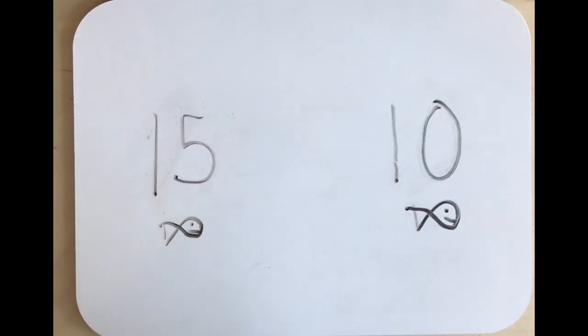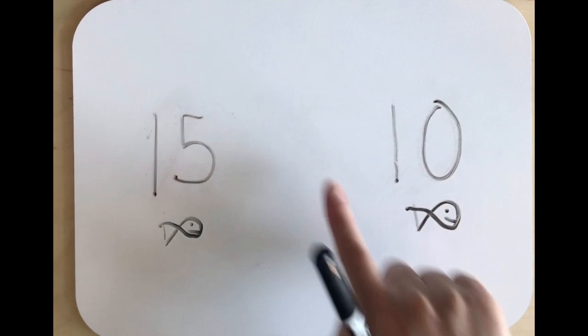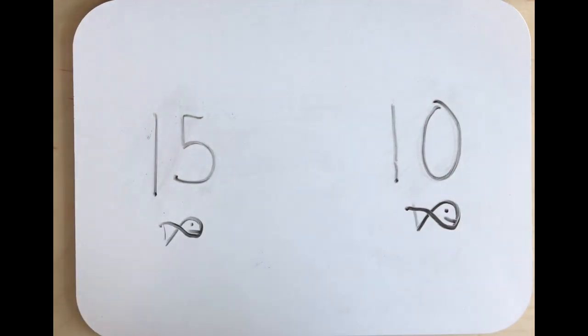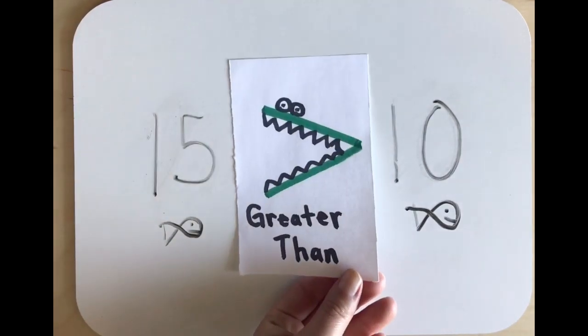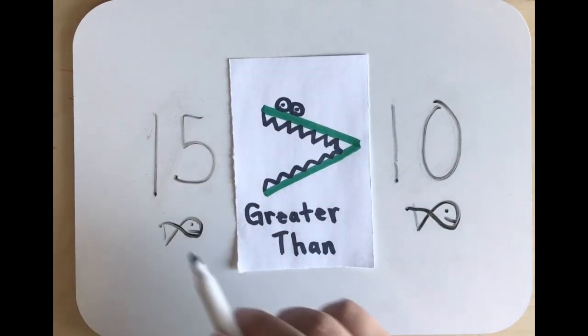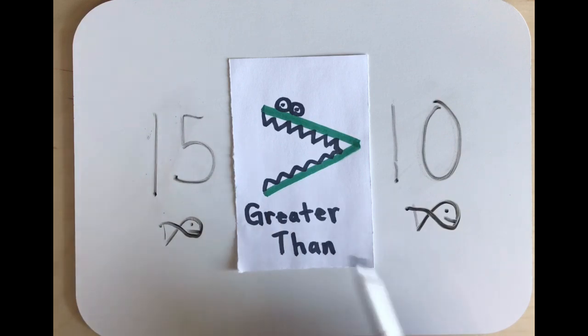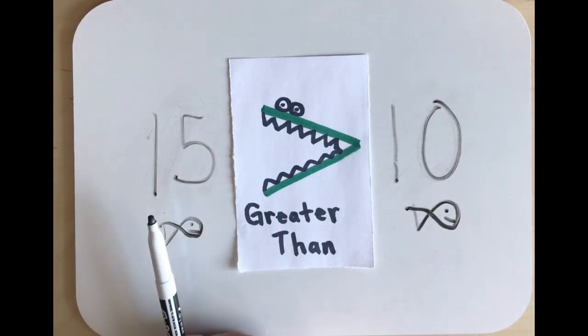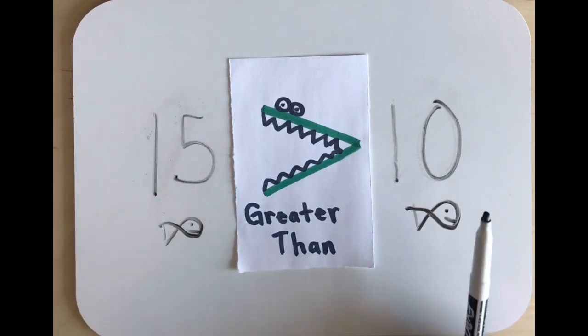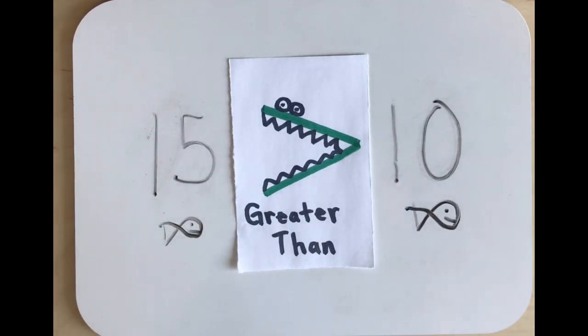With your finger, I want you to draw out. How would you draw the alligator? Would you draw the alligator open mouth this way, or would you draw it this way? If we say that 15 is bigger, we should be drawing the alligator like this. 15 is greater than 10. Let's read that sentence together. 15 is greater than 10. Good. Remember to always start reading left to right.